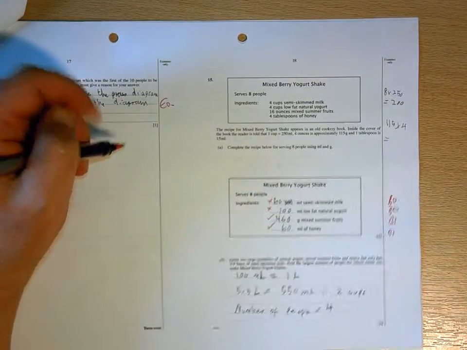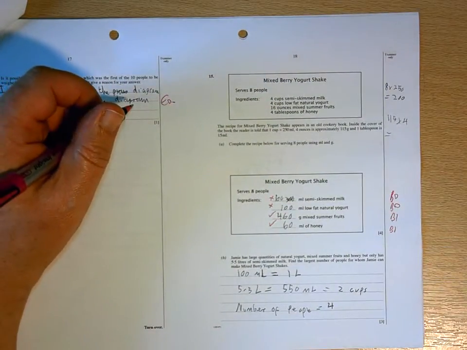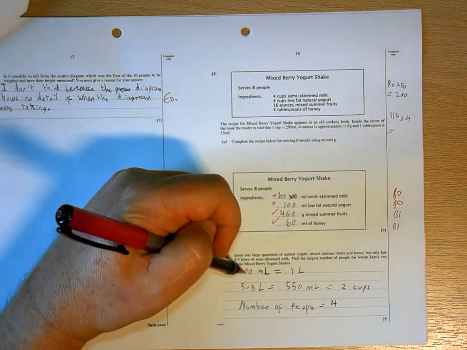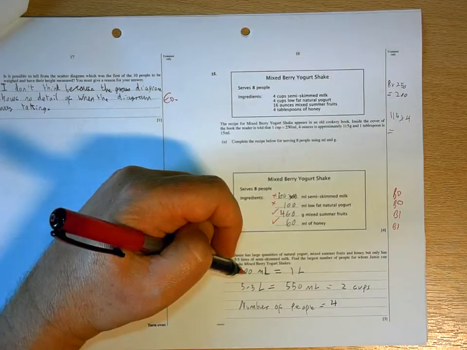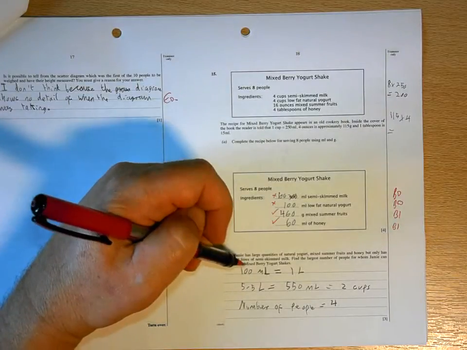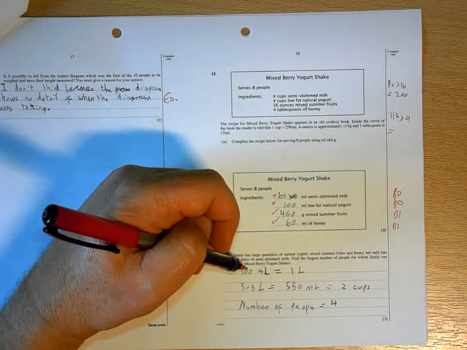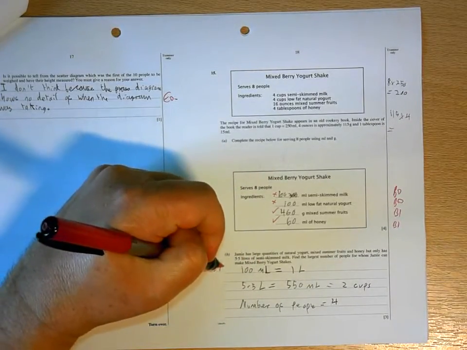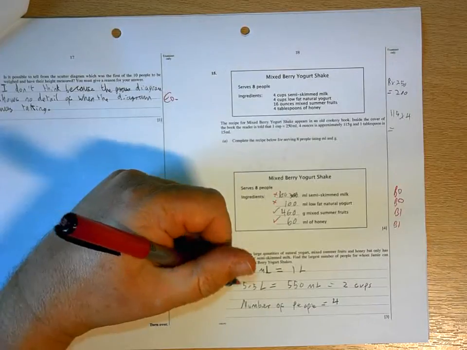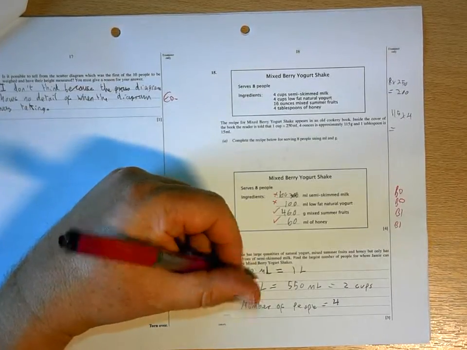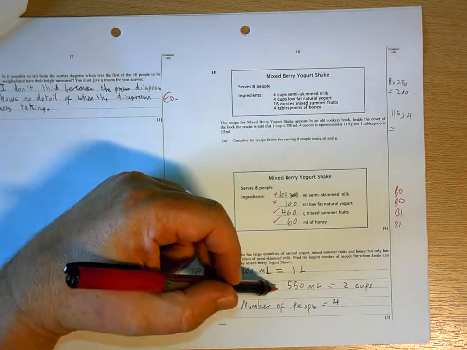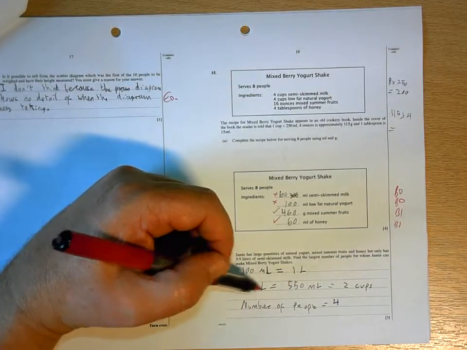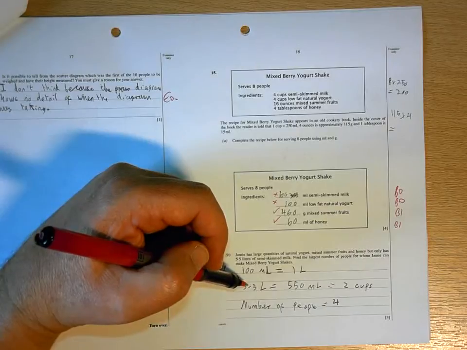And then 1,000 milliliters is 1 litre. So 5.5 litres is 550 milliliters, which for what you're saying is correct, although it's not, which is 2 cups.